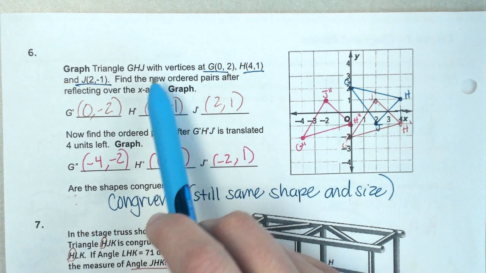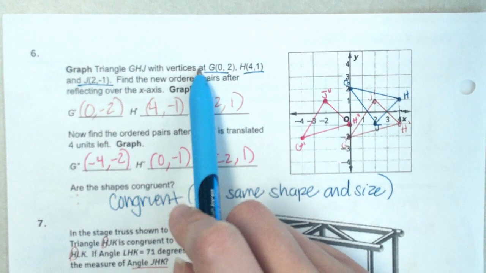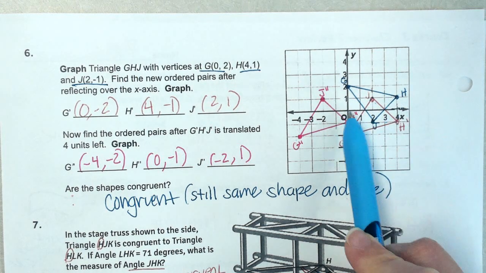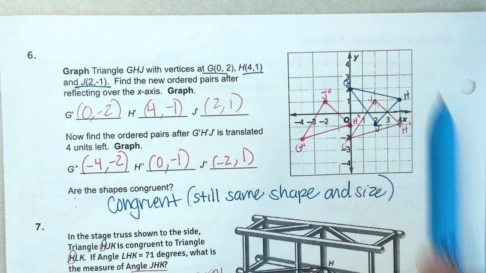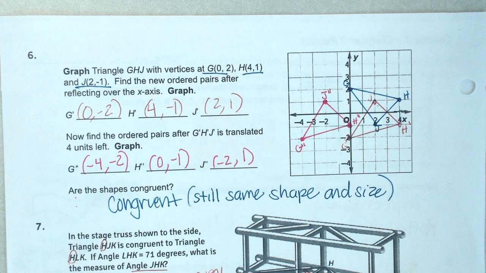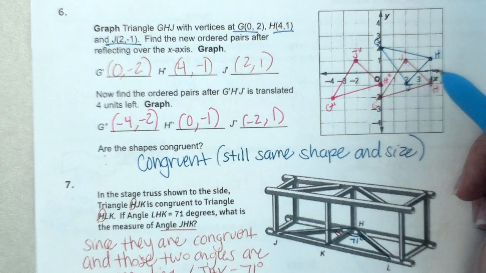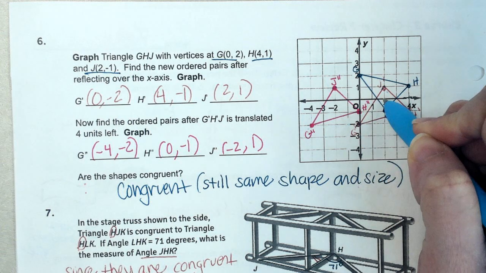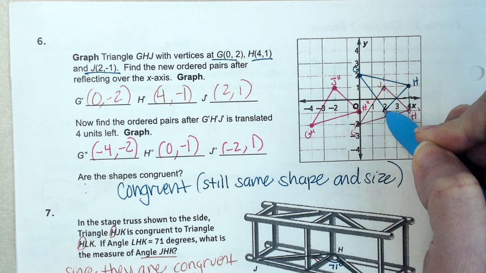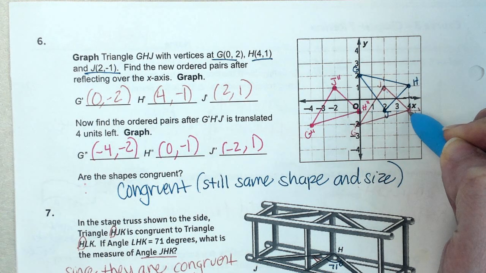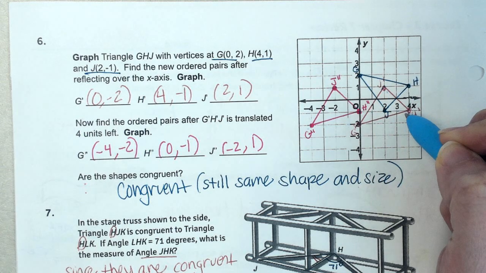So the first one, you have to first graph the original. So 0, 2, 4, 1, 2, -1. My blue one is my original. Then it says reflect over the x-axis, okay? If we're going over the x-axis here, that means if this one went up by 2, now it goes down by 2 from the x-axis. If this went down by 1, now it goes up by 1. If this one went up by 1, now it goes down by 1. So here's my new figure.